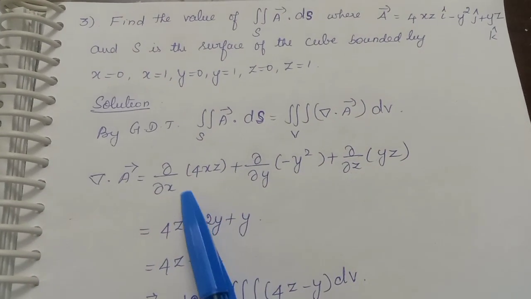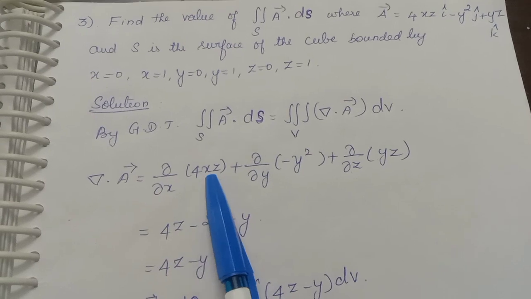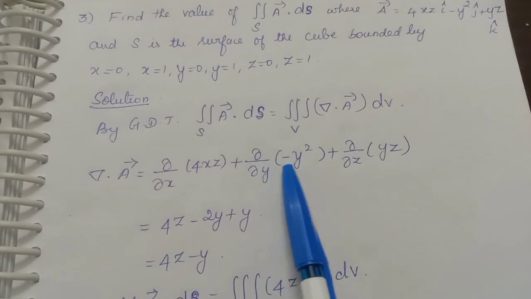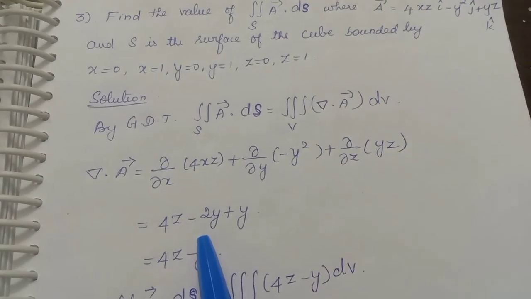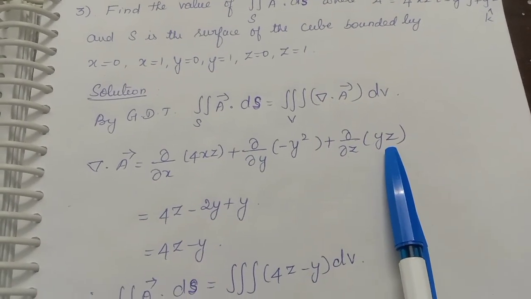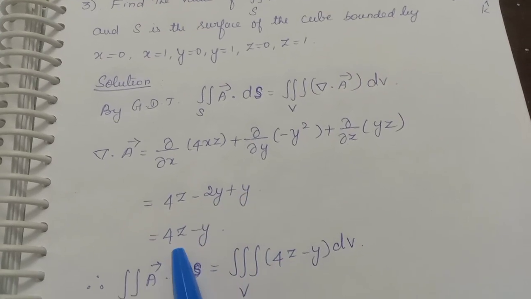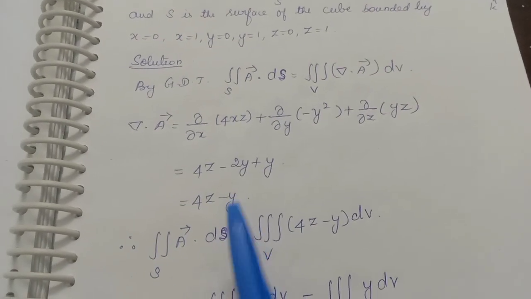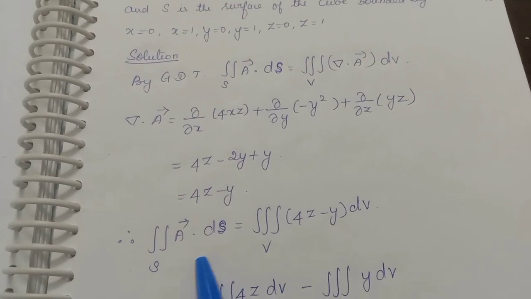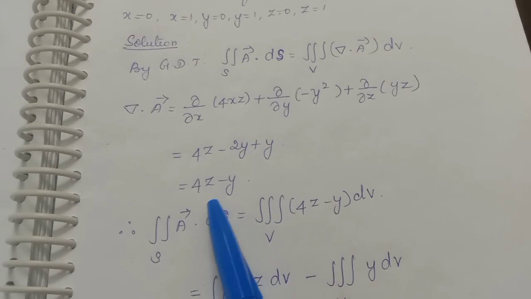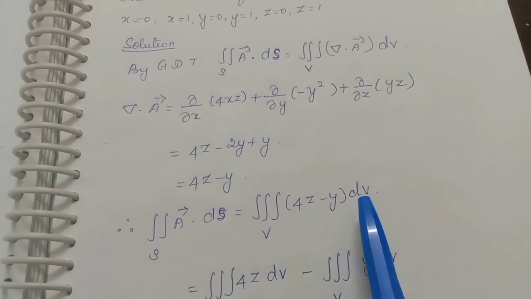So what do we get? Del by del x of 4xz, differentiating with respect to x, is 4z. Differentiating the next term with respect to y gives minus 2y. Differentiating with respect to z gives plus y. So 4z minus 2y plus y is equal to 4z minus y. So double integral over S of A dot dS is equal to triple integral over V of (4z minus y) dV.